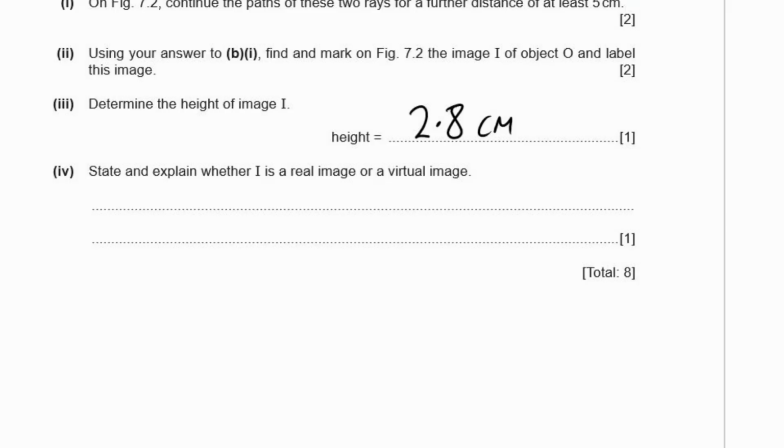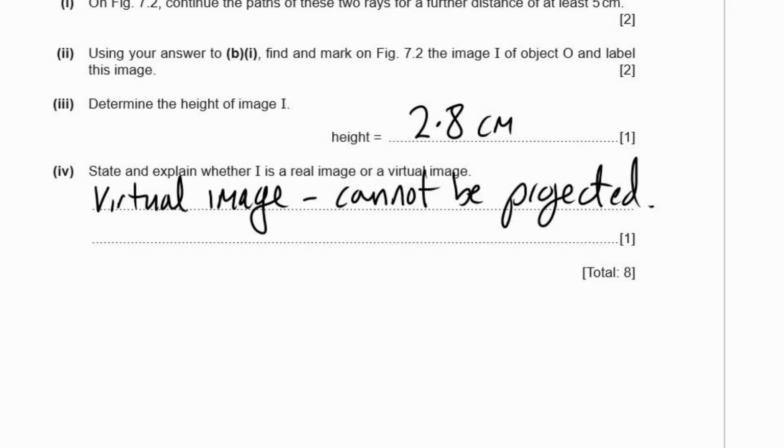Part 4, state and explain whether I is a real image or a virtual image. Well, in this case, it's a virtual image. Why? Because it cannot be projected. It's on the wrong side of the screen. It's on the same side of the screen as the object. So it's a virtual image because it cannot be projected. And there we are. Let's move on to question 8.